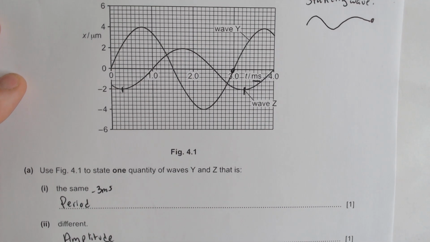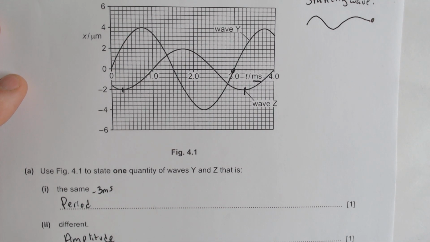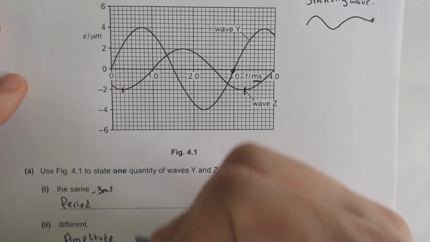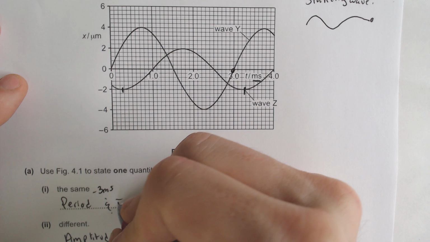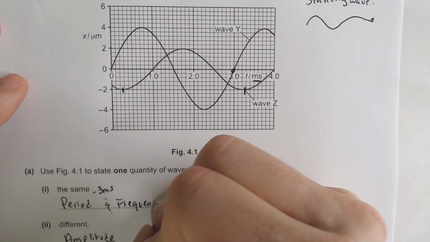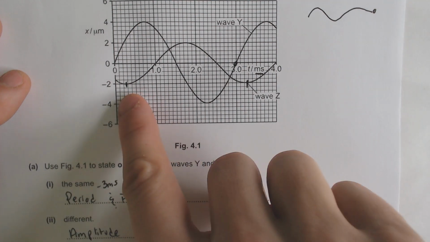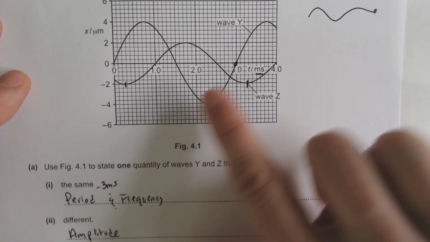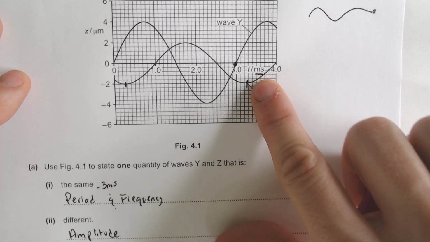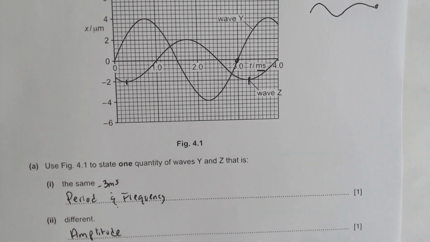They also look like they have the exact same frequency as well, because if you have the same period, you're also going to have the same frequency. So period and frequency. Frequency is how many times this occurs every single second, which this would have a very high frequency. The period is very small because it's 3 milliseconds, not 3 seconds. So I think the frequency would be 1 over 3 milliseconds, which is quite a bit.